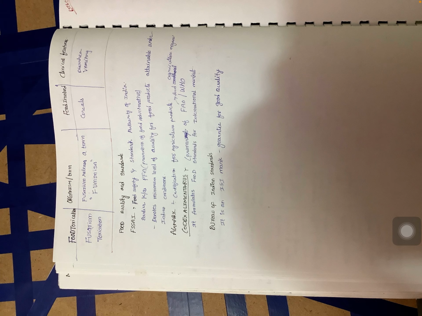Food qualities and the standards: FSSA, Food Safety and Standards Act, also known as prevention of food adulteration, denotes the minimum level of quality of food products. AgMark certification of the agriculture products, and the Codex Alimentarius, the primary, and the Bureau of Indian Standards.